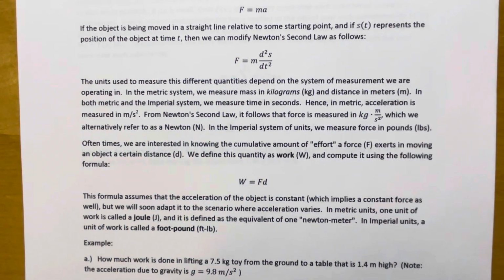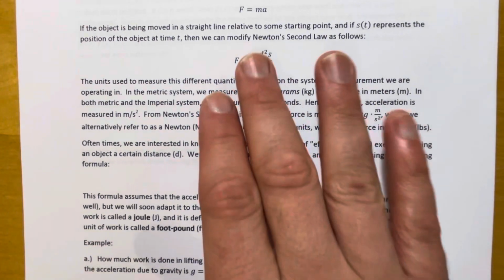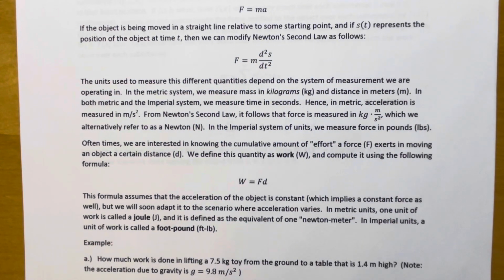In physics, where we get this idea of work, or the concept of work, is when we want to quantify the amount of effort, we can say, that a force puts into moving an object a certain distance. Okay, so we're taking the force that we're talking about here and also taking into consideration how far the distance is that the object is moved by that force, and however far that goes, it impacts the amount of work done by the force on that object.